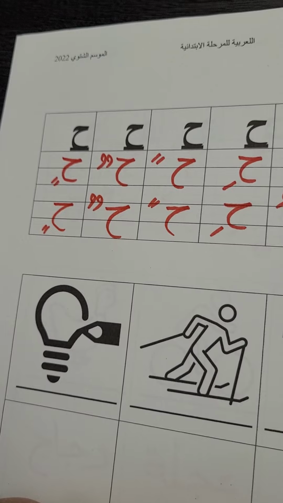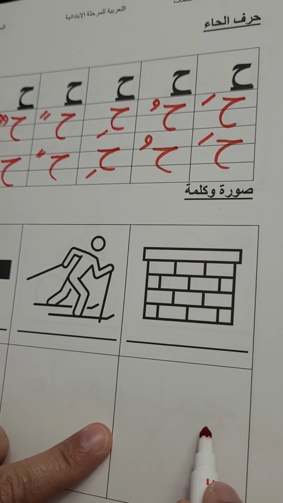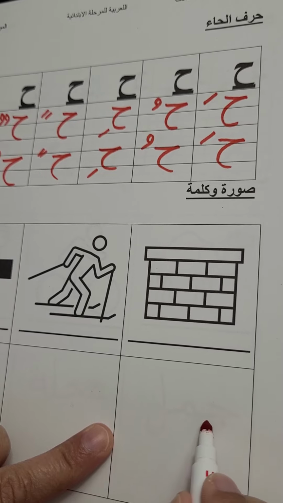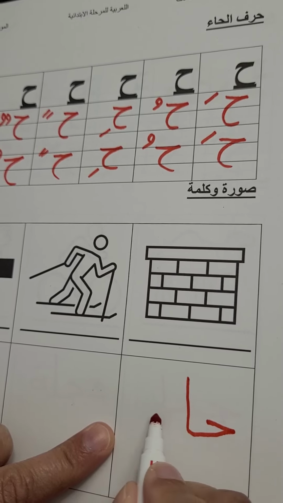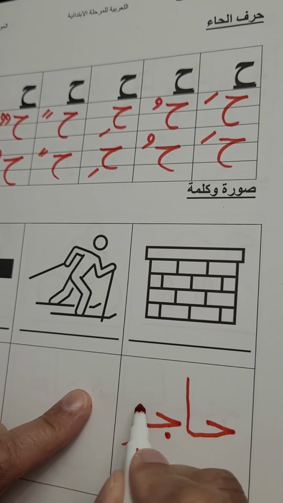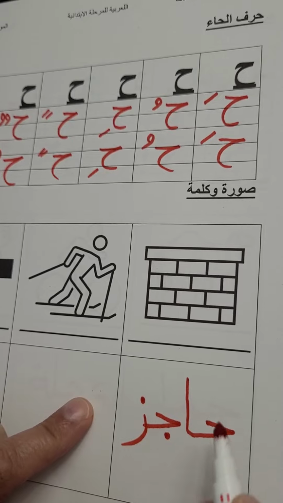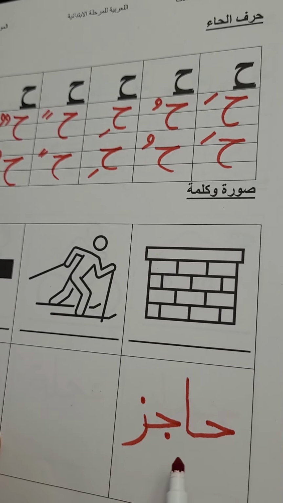Now let's practice some words. In the beginning, hajiz. So here we practice Ha and Jim. Hajiz means the wall. To separate between two things, you call it hajiz.